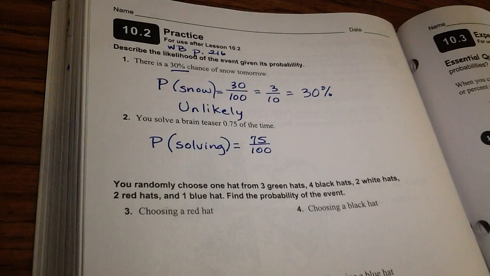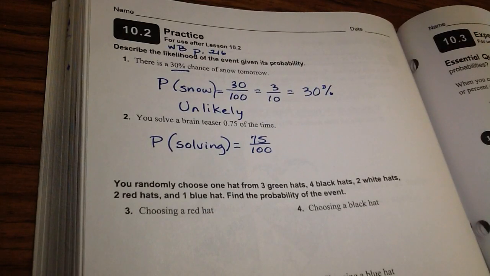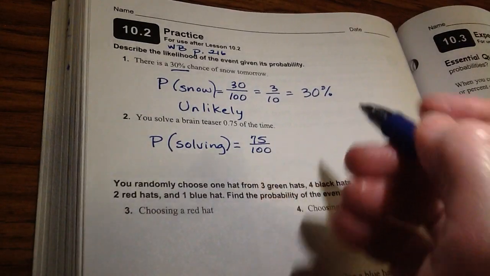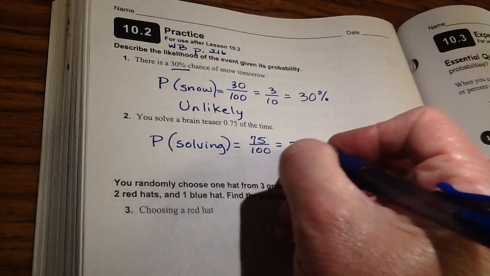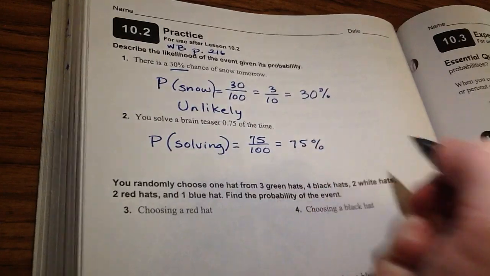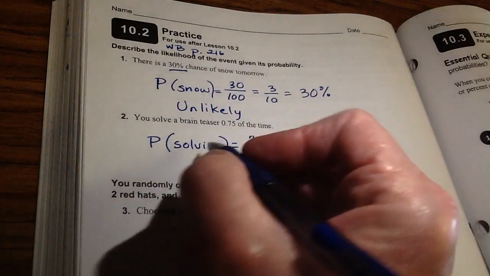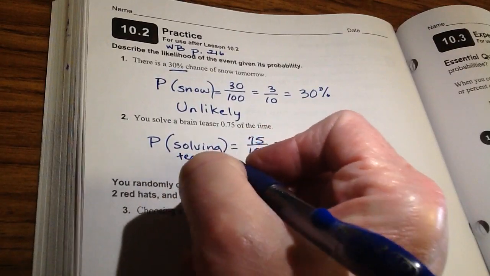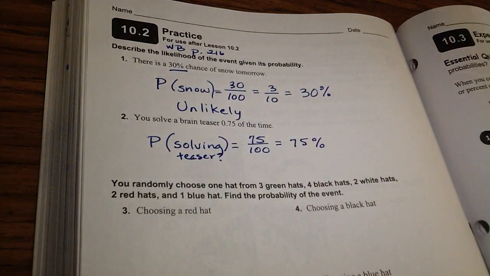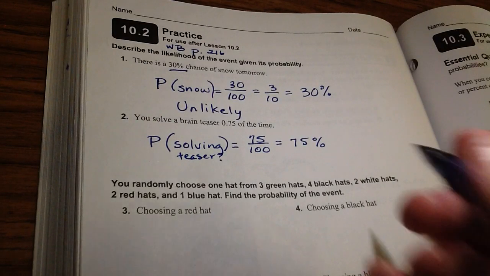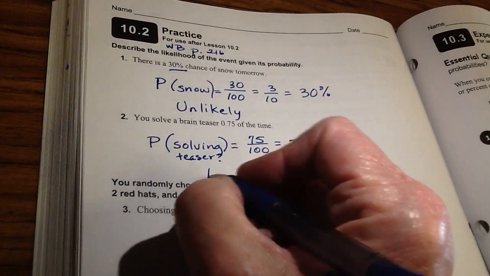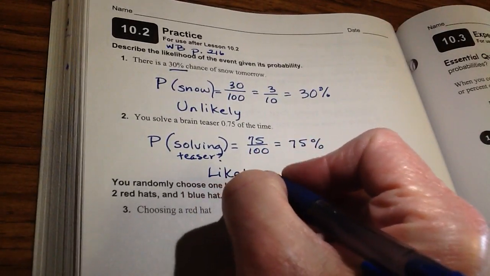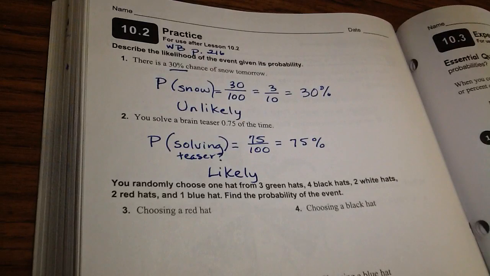You solve a brain teaser 0.75 of the time. Well, if we change that to a percent, it's going to be 75 over 100, which equals 75% of the time. That means you solve these brain teaser questions a lot. And so that means you do solve them more often than not, so it is likely that you will solve the next brain teaser that you have.